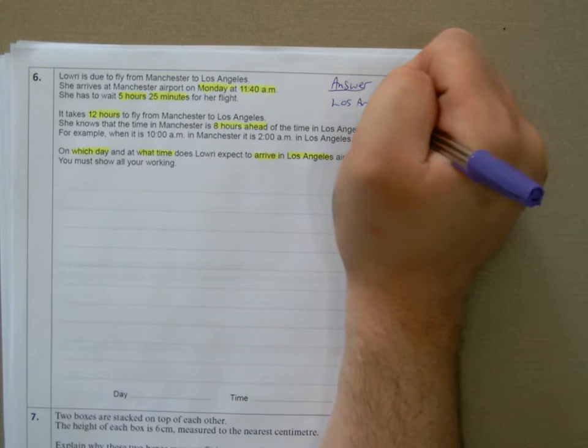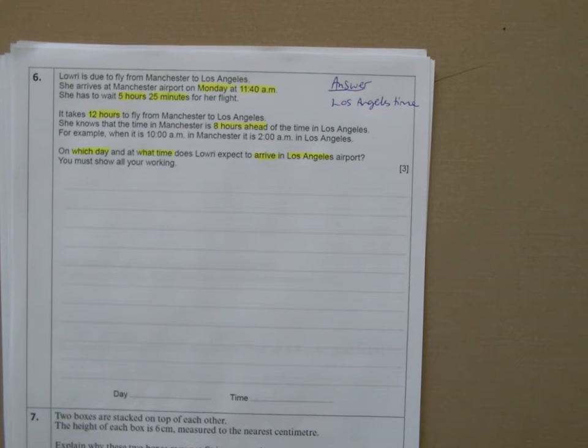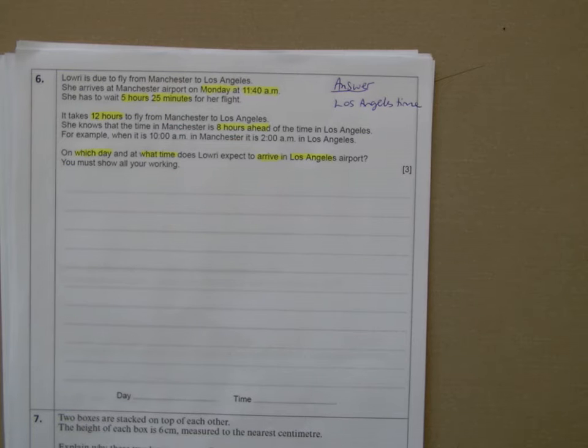So in other words, our answer must be in Los Angeles time. Okay, does that make sense? Right? Because that's where she'll be, isn't it, when she arrives? So she'll need to know what day it is out there and what time it is out there. It's no good her having the Manchester time when she's out there. Right? So with the Los Angeles time we need in our final solution.